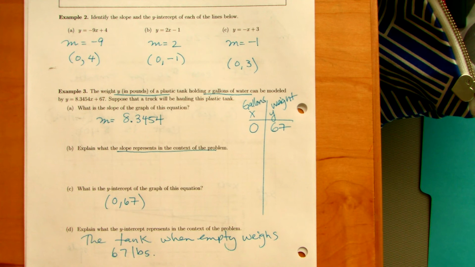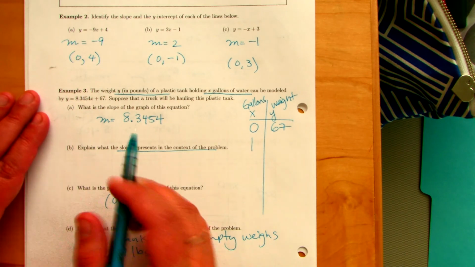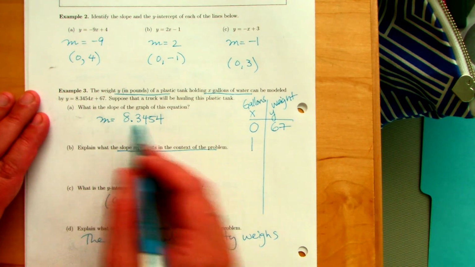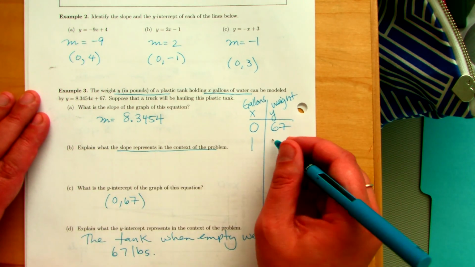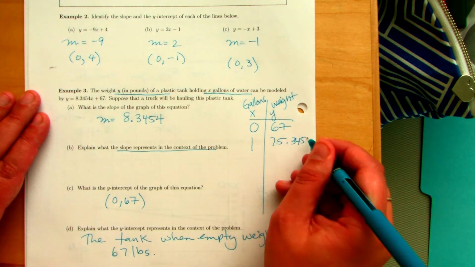So what about 8.3454? Does anybody know what that number means, the slope? What do you think? Yes! Because for every gallon you put in, if I put 1 gallon in, ooh, this is going to be some hard math. 8 plus 7 is 15, 75.3454. Don't make me do any more.